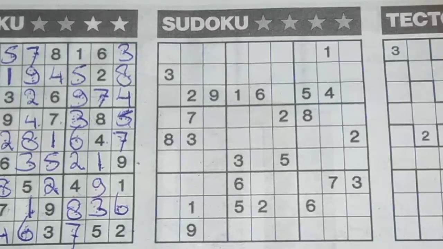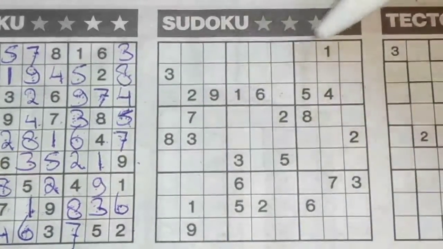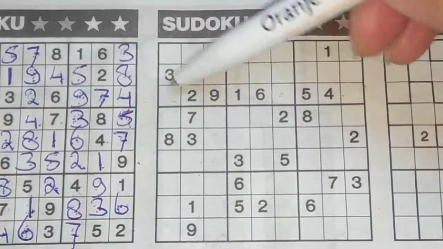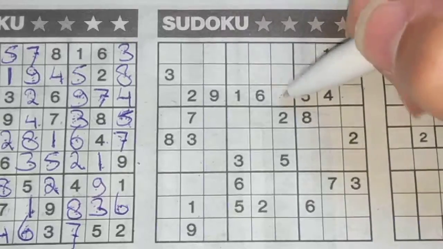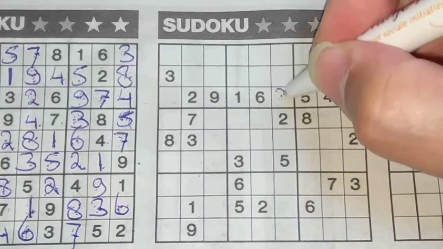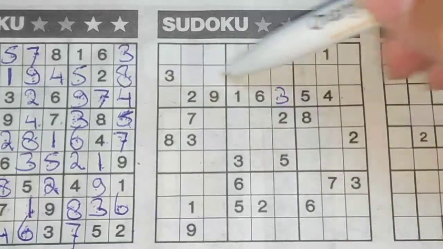Alright, in this row we have 3 missing numbers. One of the missing numbers is a 3. We see here a 3, no 3 there. Here also a 3, no 3 there. Only place for the 3 should be there. 3 in this row, 3 in the second row.